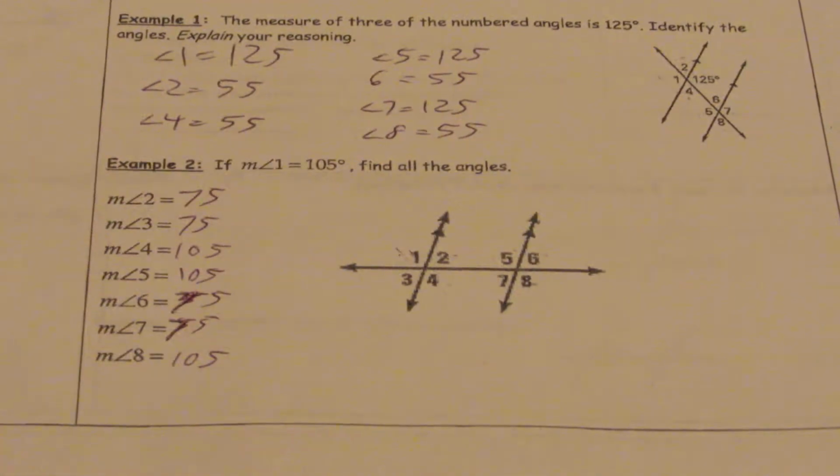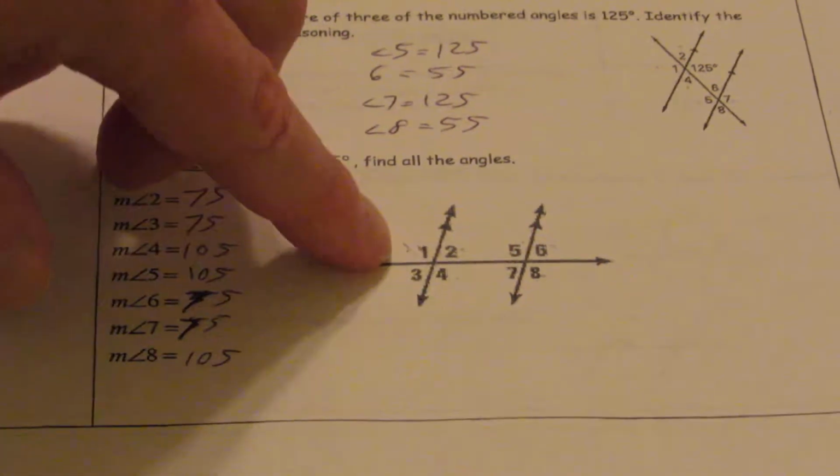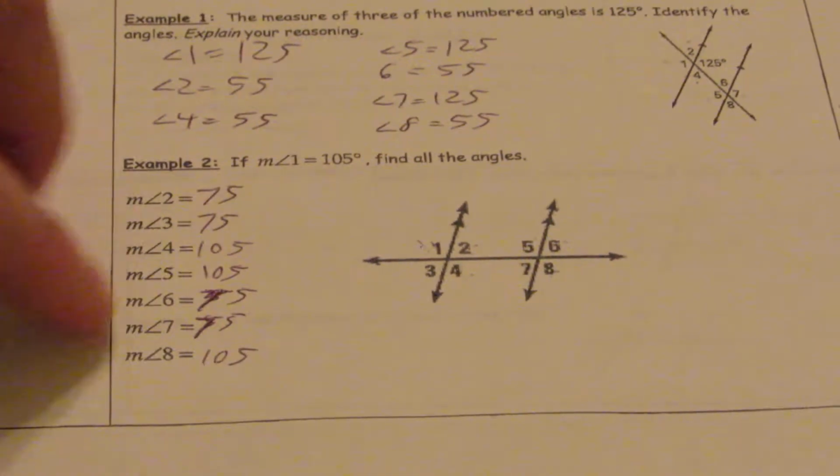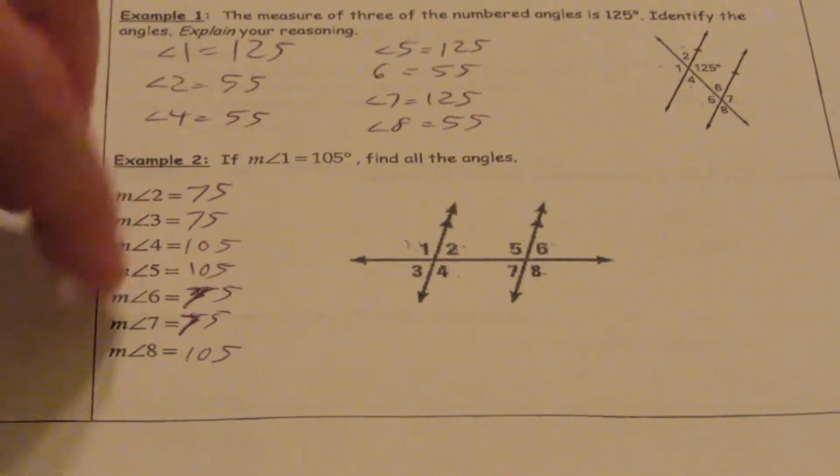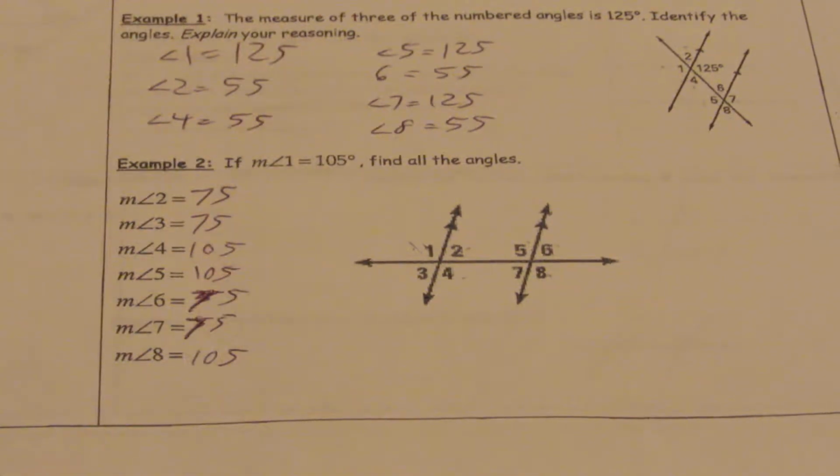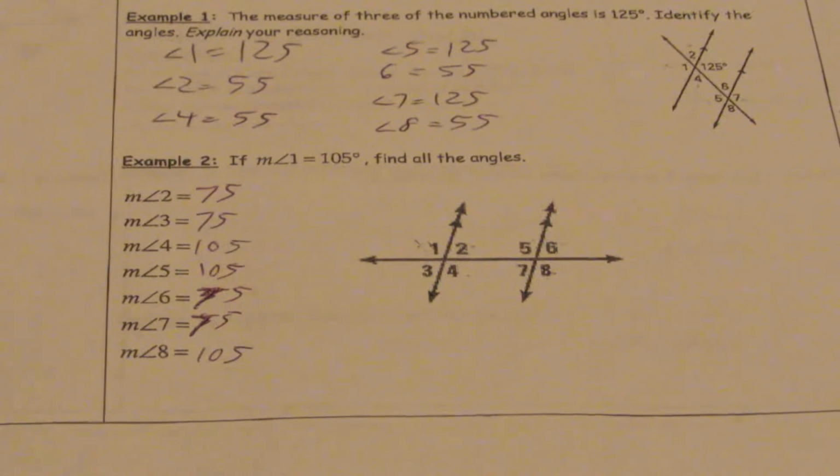So all my numbers are 105 and 75. And I should have a total of 4 of each. Remember, 1 is 105, so there's 4 that I filled in as 75, 3 filled in as 105, but I know 1 is 105. So I should have the same number as well.